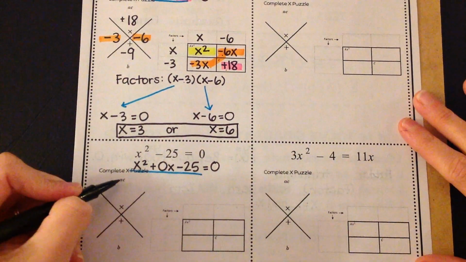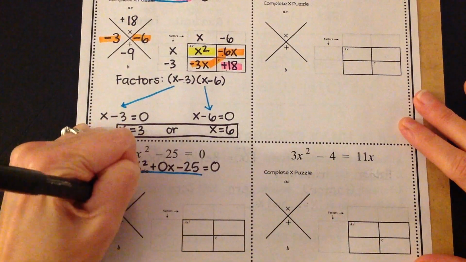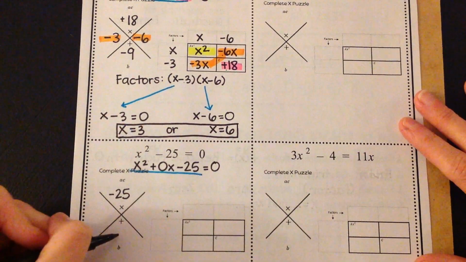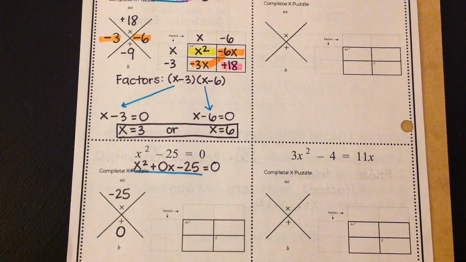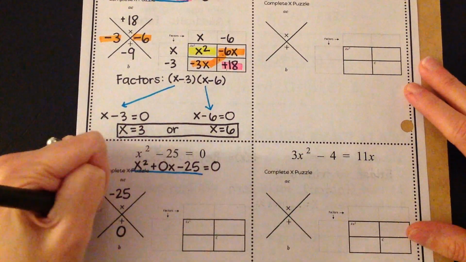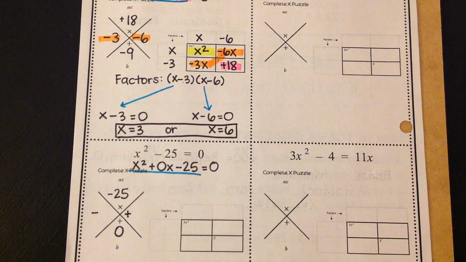So now I want to fill in my x. So I have to multiply my a and c coefficient, which is going to be negative 25. And b coefficient is going to be 0. So now I want to think of terms that add up to 0 but have to multiply to a negative 25. Well, if they add to 0, I know that one has to be negative and one has to be positive, and they have to be the same number.